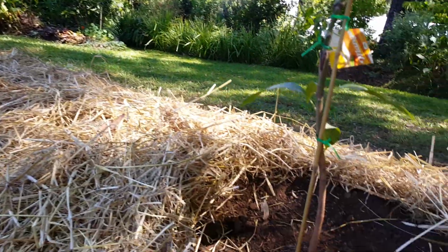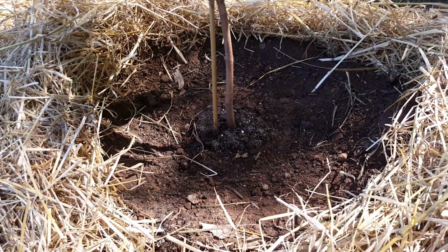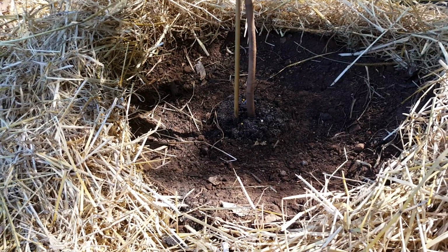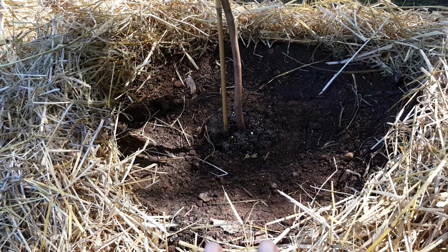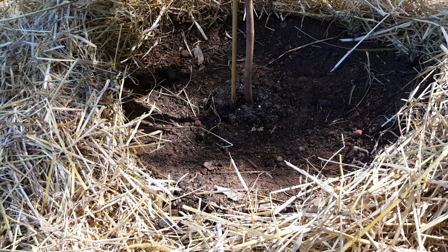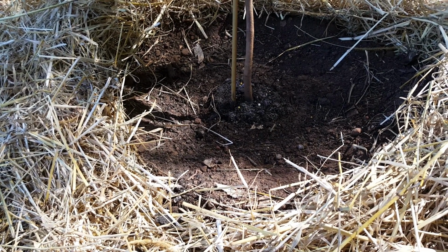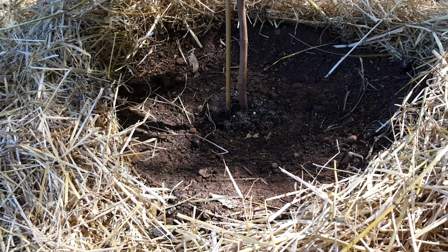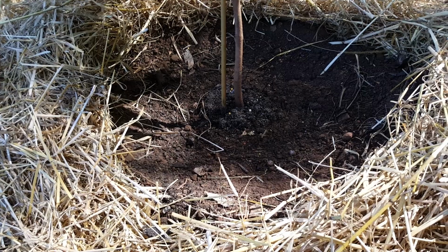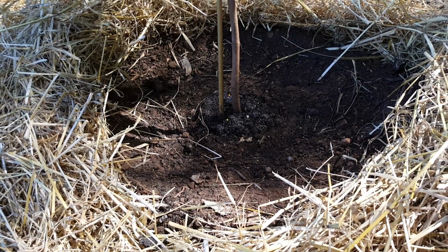So that depression and that flat area there is so important, because when you water, you're going to get a large surface area of water soaking down to build your fibrous roots, and then your plant can establish its more structural roots lower down into the swale and into the subsoil.